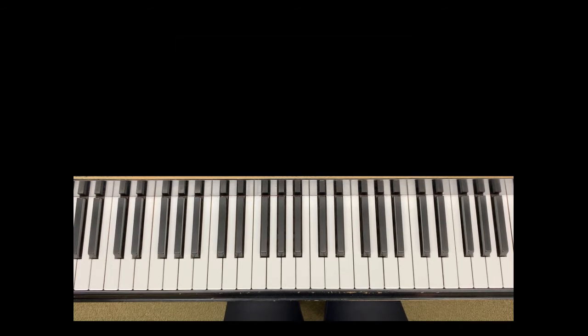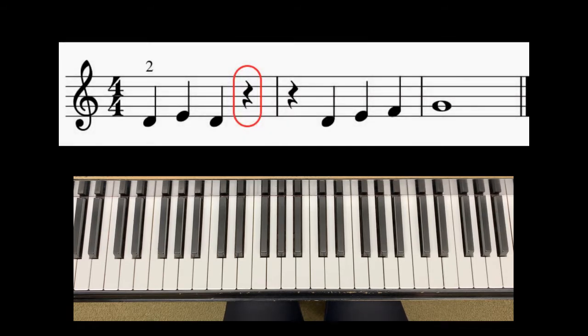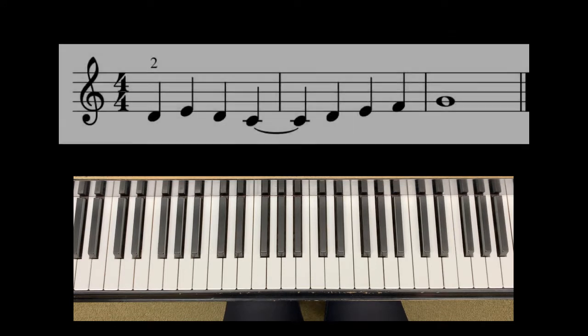So back to our original question. How would we place a half note at the last beat of a measure? We would place 2 quarter notes on either side of the bar line and then put a tie between them. Let's play this example, remembering to hold the tied C quarter notes for 2 beats.